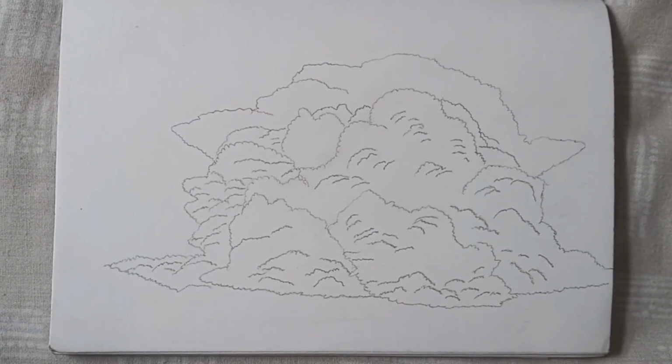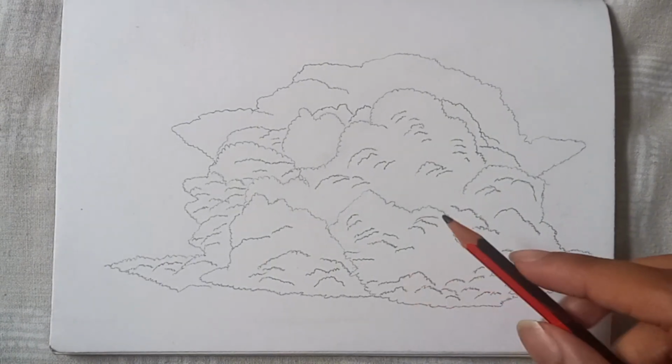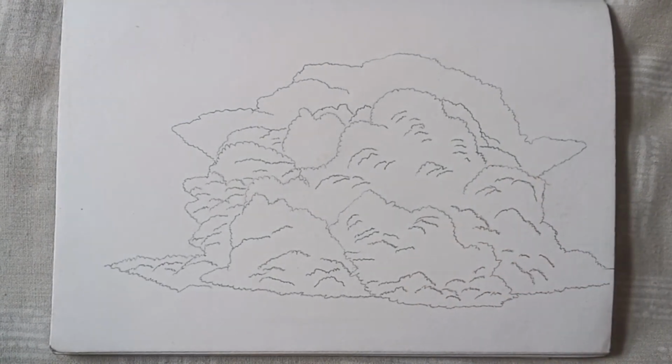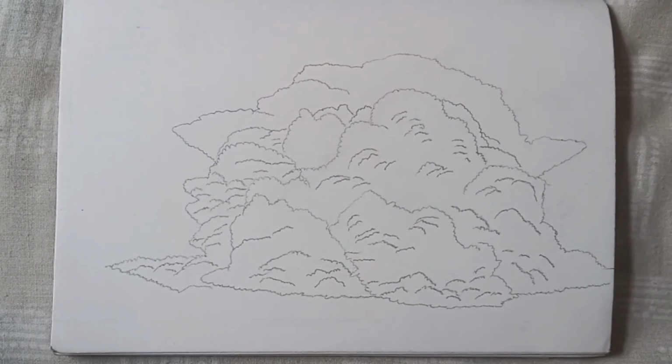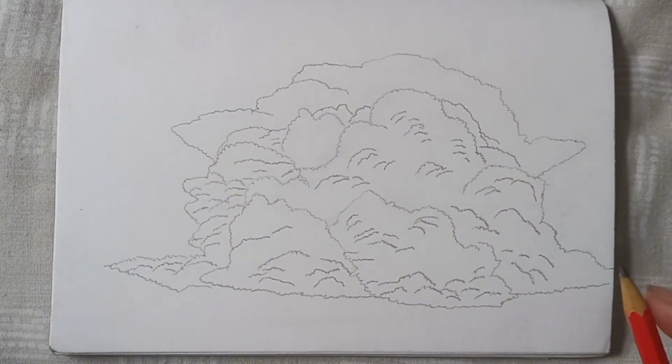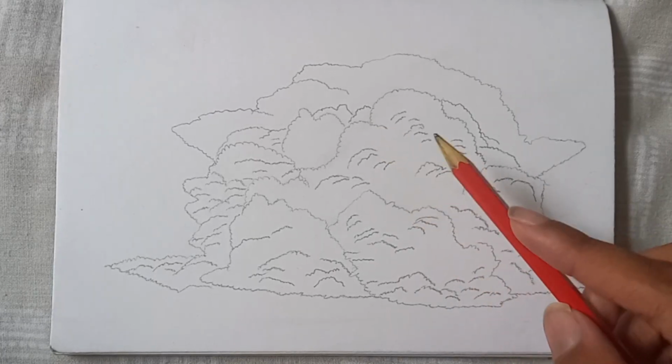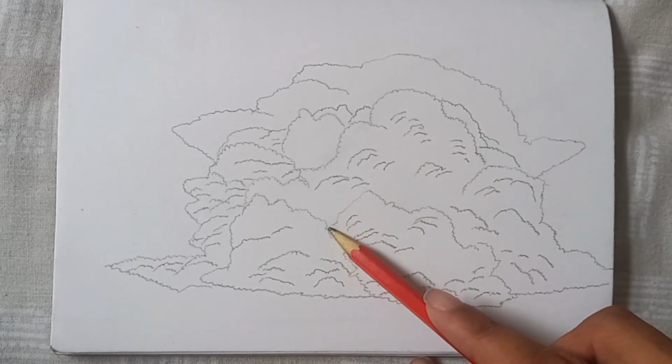We're going to basically do the same thing as we did before, as in emphasize all the bumps, going over the side of your pencil, but for every single bump and for every single edge of the cloud. This is going to take a while.